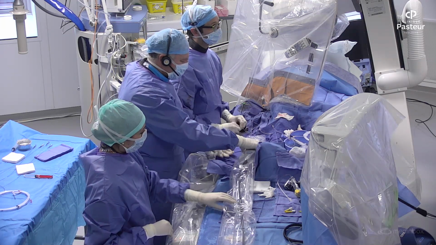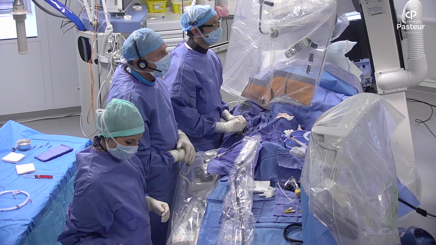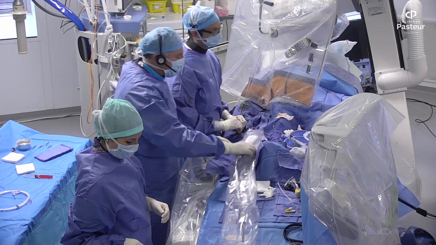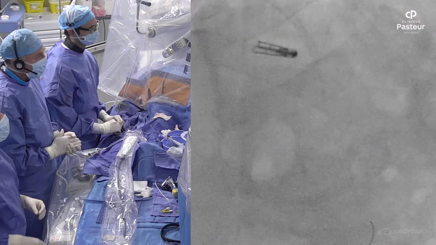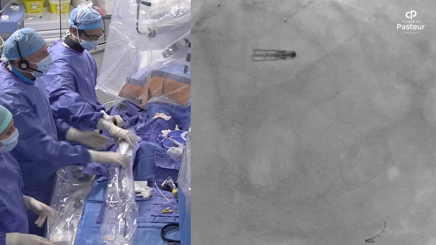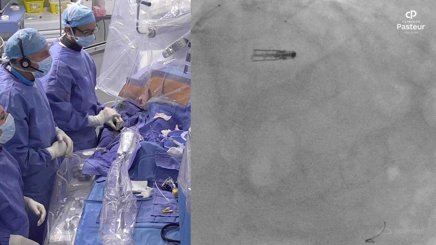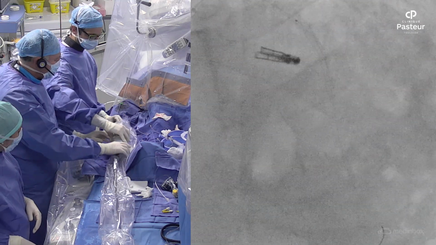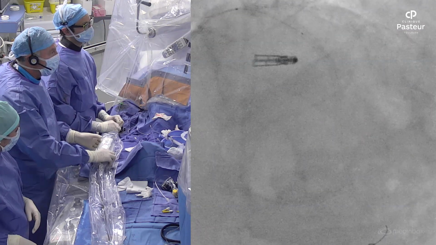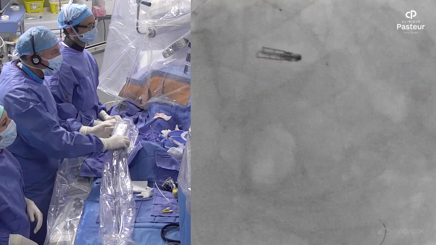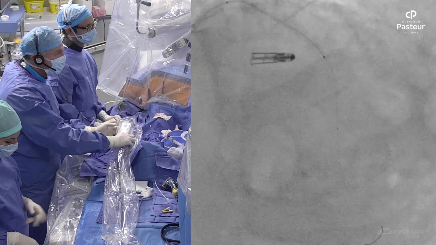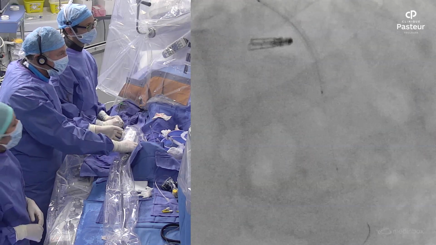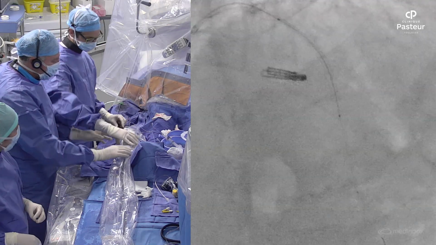Okay. So we will go for OCT. We'll do the OCT now. So we follow our initial strategy, except that we have done just a provisional strategy, doing a kissing. But now what we want is to evaluate the final result and to be sure that the stent is well opened, well apposed. Okay. Is it enough or a little bit more? I think it's okay.